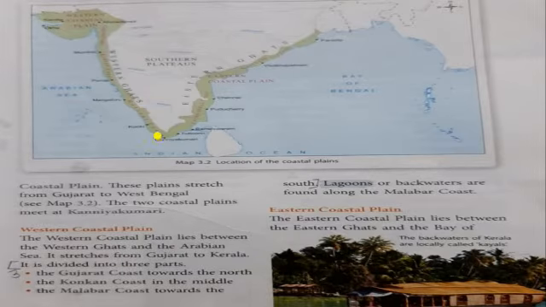Lagoons or backwaters are found along the Malabar coast. So lagoons or backwaters, what are they? A water body which is separated from the sea when sand deposits. So that is called a lagoon or backwaters, and Kerala is famous for backwaters.